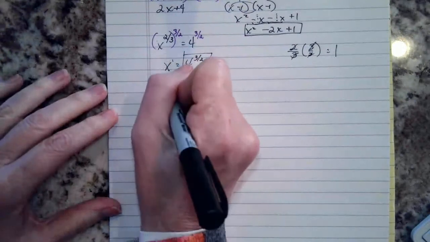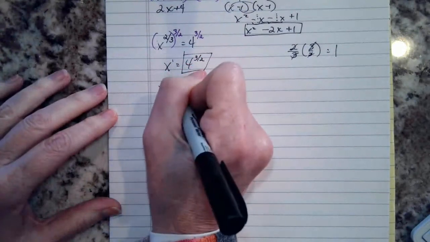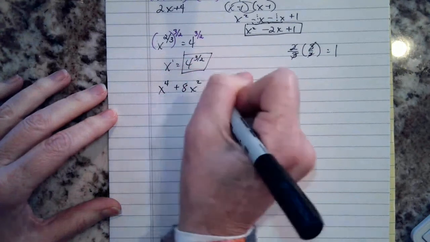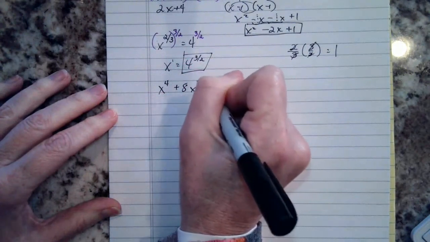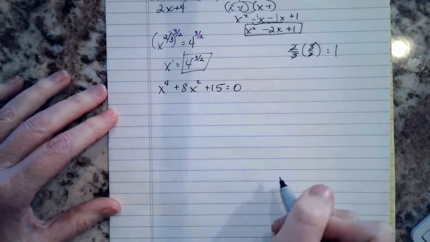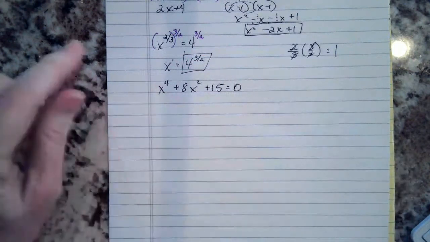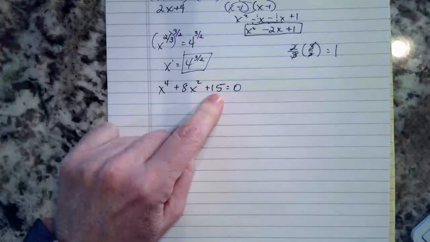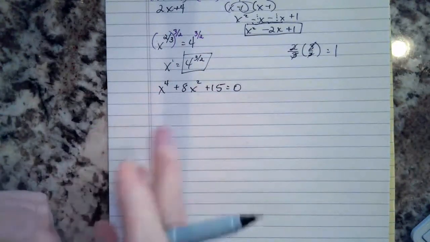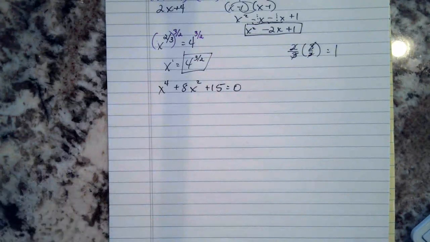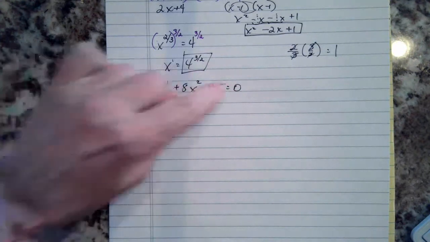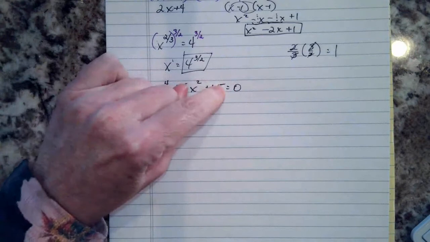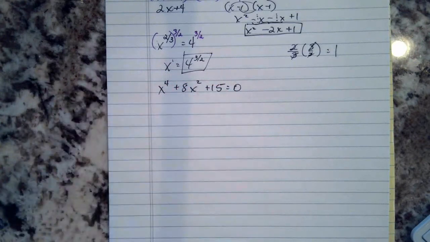Let me show you. If we've got x to the 4th plus 8x squared plus 15 equals 0. If you kind of cross your eyes a little bit, that sort of looks like x squared, an x, and a number, which we've been working with extensively so far in this class. But it's like quadratic, equations that are like quadratic. What we're going to do is turn these into x squared, x, and a number. We're going to do that.